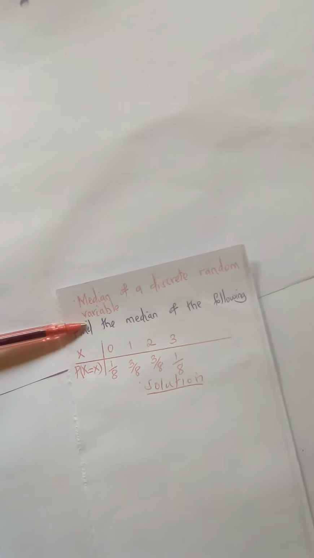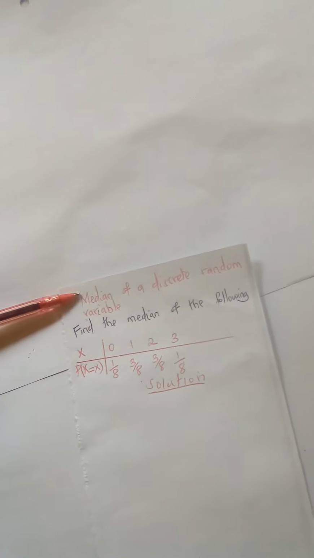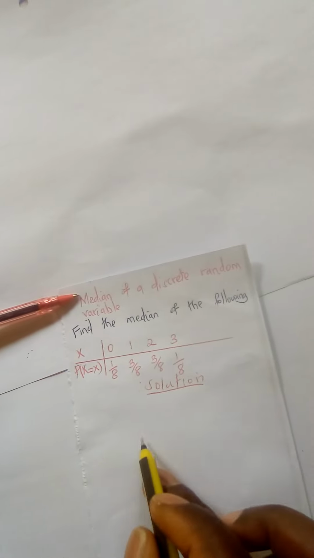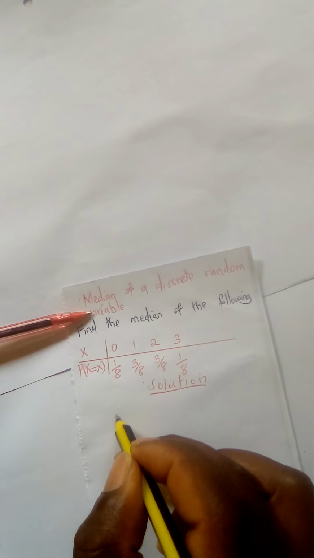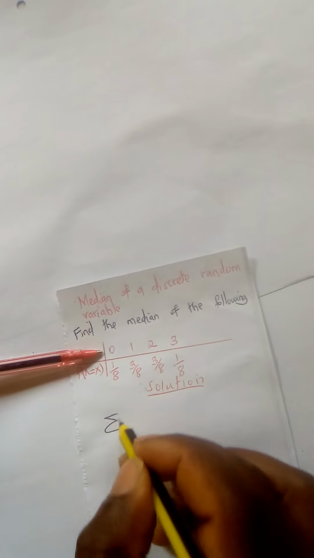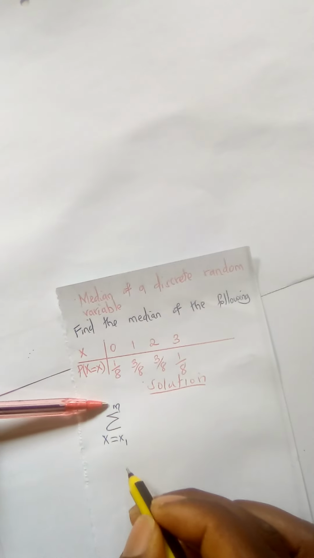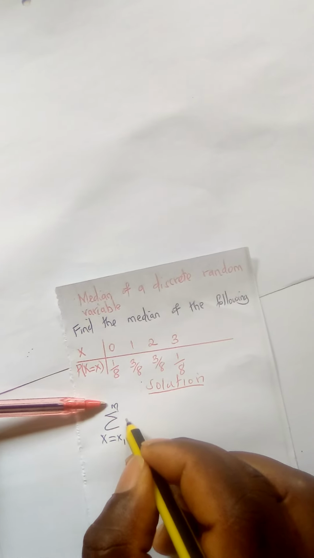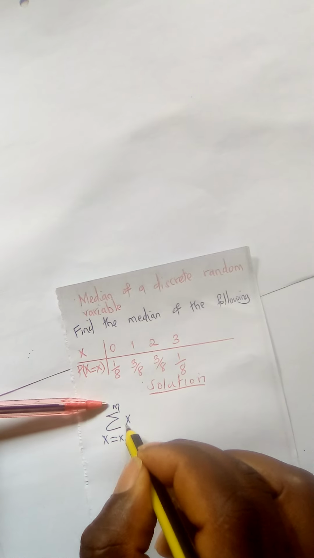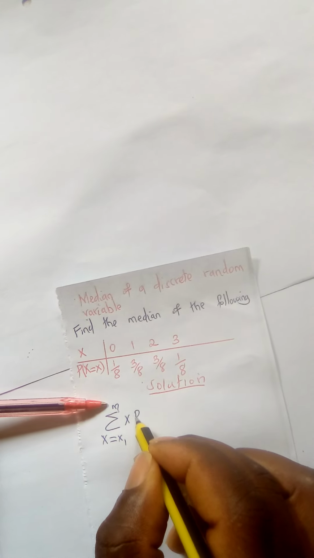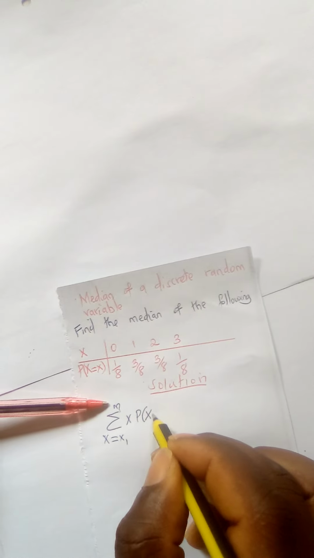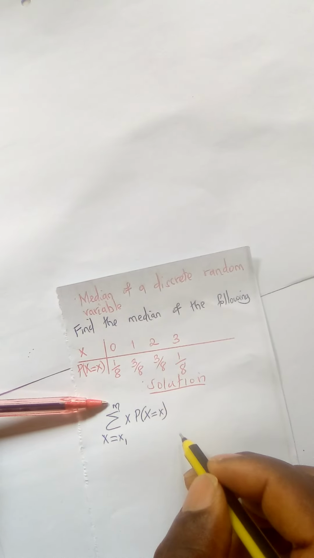Now, under solution here, it is different from the way we solve the continuous random variable. In this case, you just find the summation up to m. You write m at the upper limit, and at the lower limit you say x turning to x1. After that, you write x, then the respective probability when capital X is turning to small x, that way.